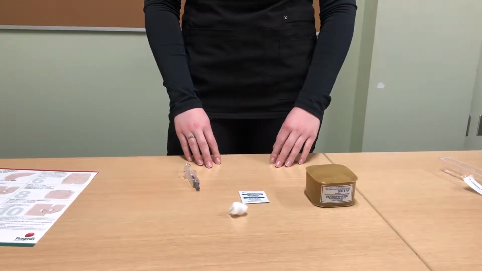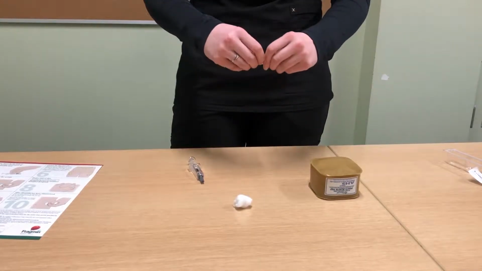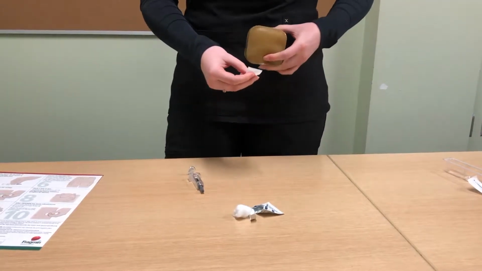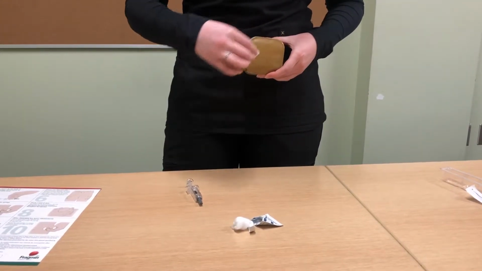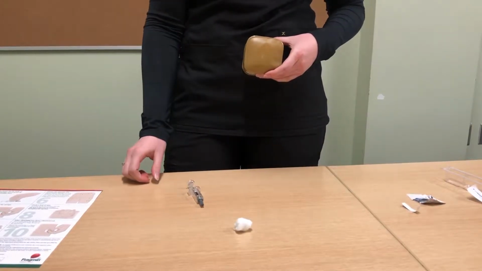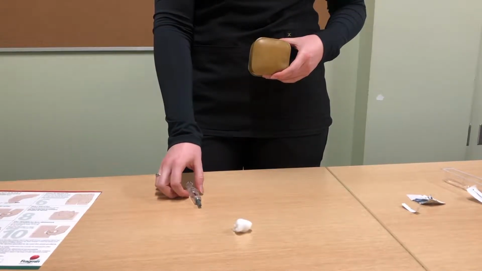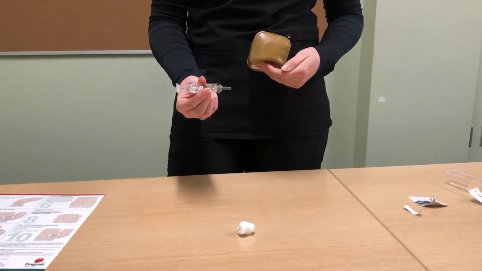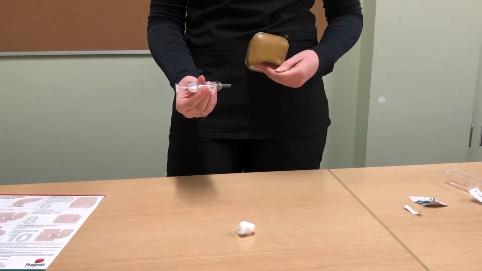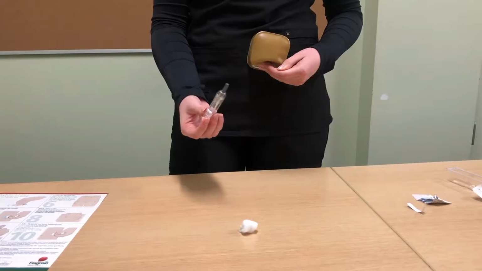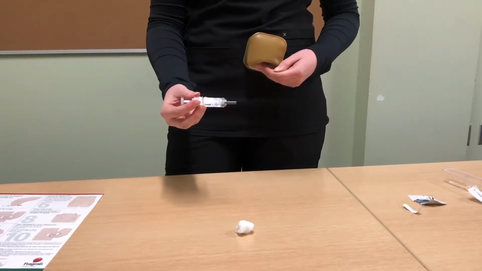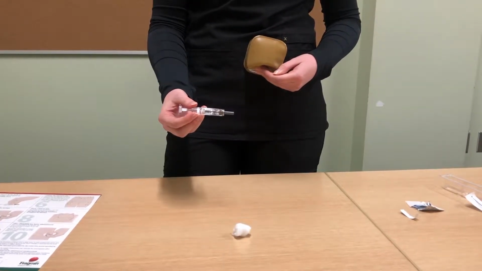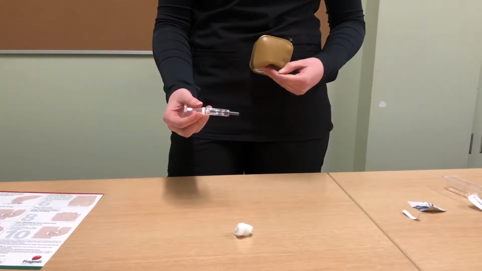Step 5, cleanse the selected site for injection with an alcohol swab. Allow the site to dry for 30 to 60 seconds. Step 6, pick up the syringe by the body. Step 7, before giving yourself the Fragmin injection, it is important that you inspect the Fragmin for clarity, particulate, which is pieces floating around, discoloration, and leakage. Also, check the expiry date and ensure that the dosage is correct. Step 8. Remove the needle shield.